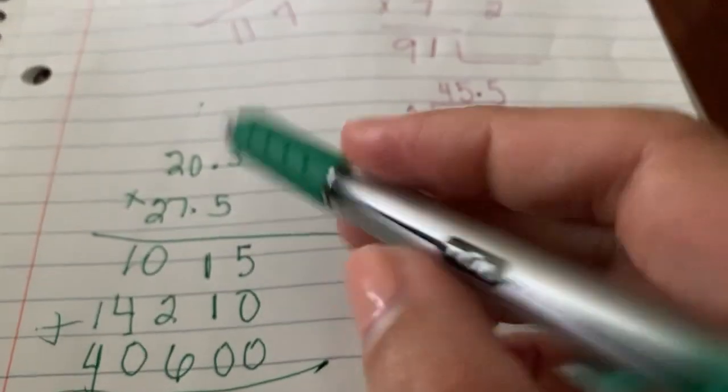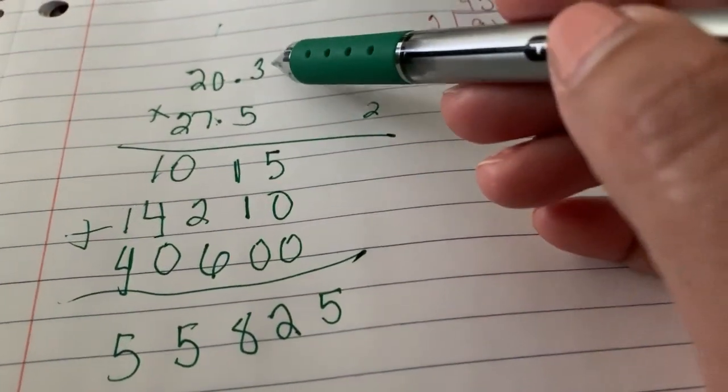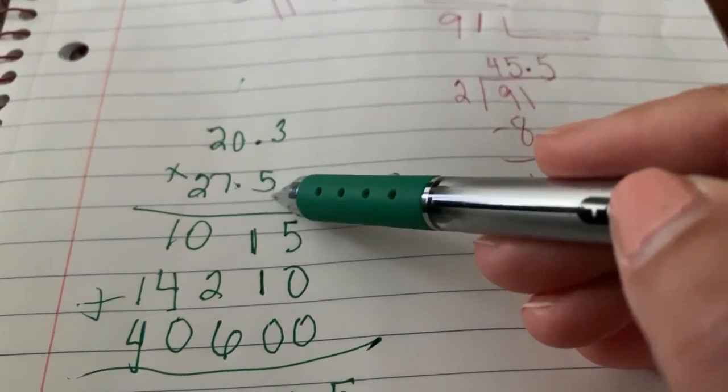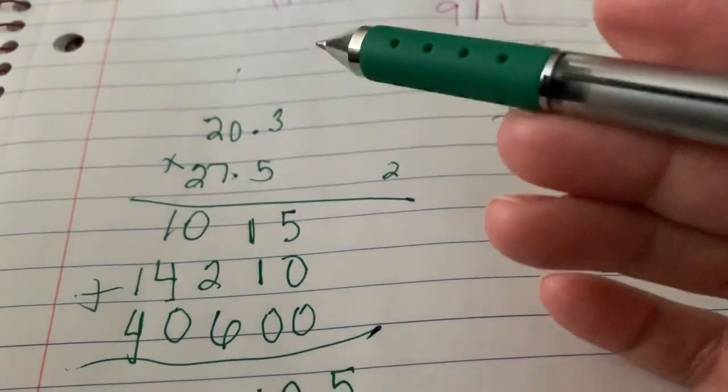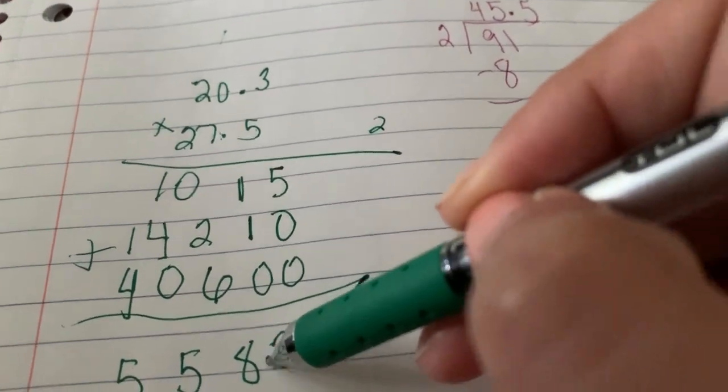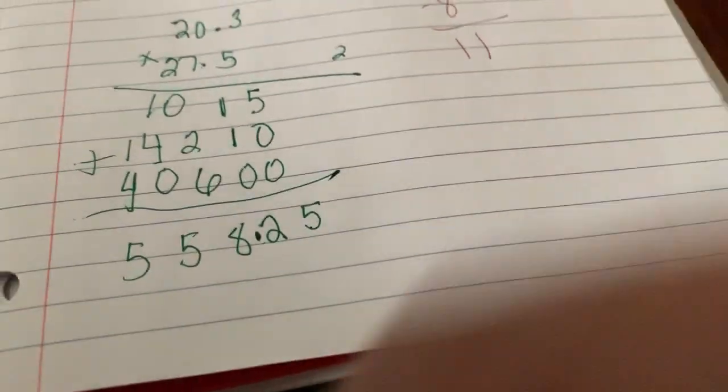And my answer, and then for decimals, I got to count the places. I got 1/10 here and 1/10 here. And that's going to be 2, so I put my decimal here, so my answer is 558 and 25/100. Okay?